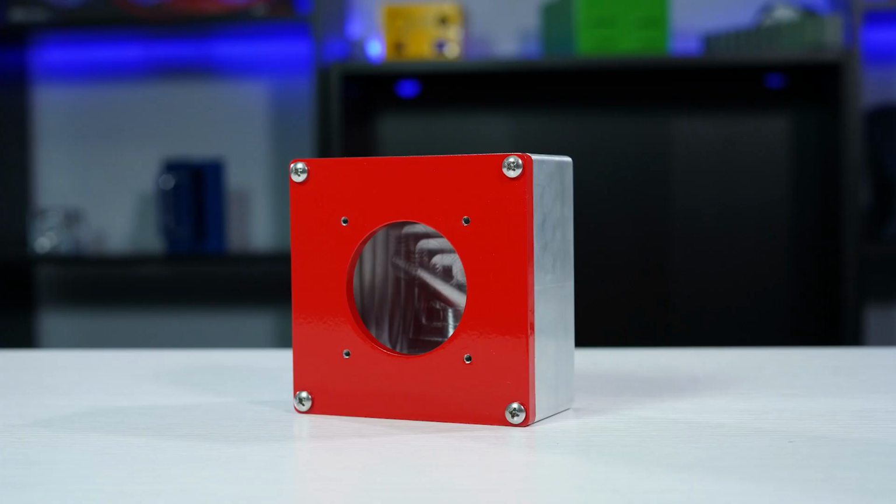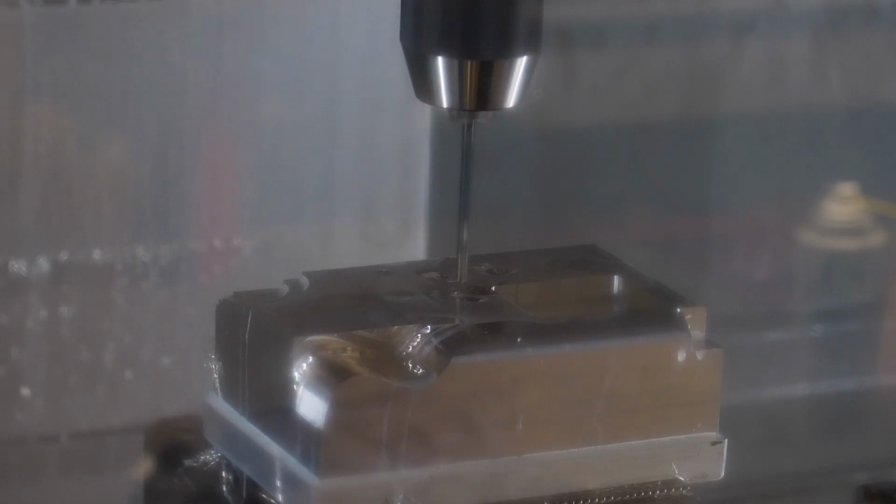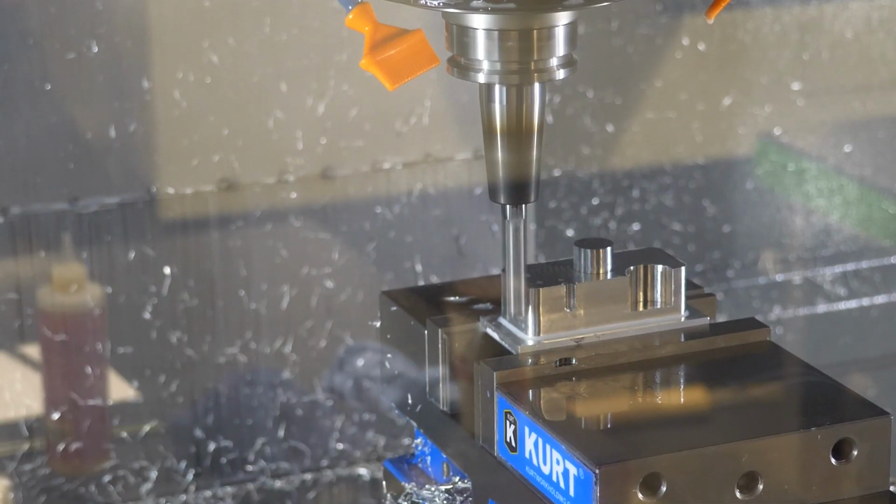We've covered many different CNC machining topics in our Proto Tech Tip series, including helical inserts, corner radius, and CNC features. Check out the links to those videos below. Today, we're going to focus on one CNC feature type in particular, threaded features.